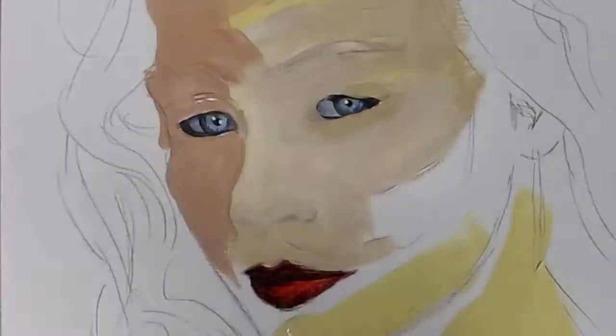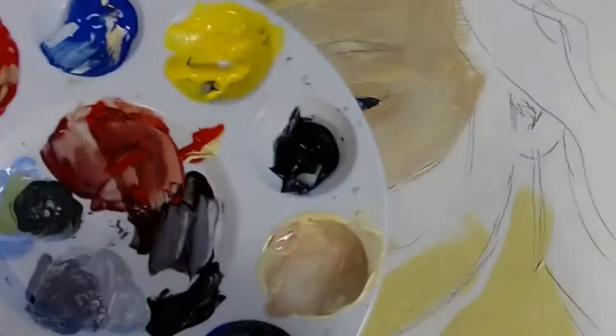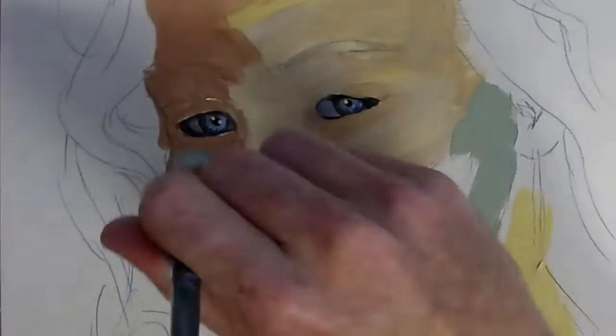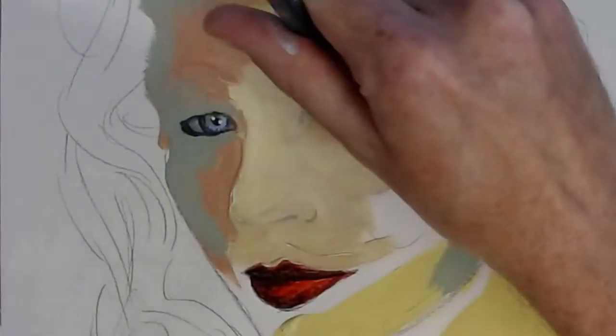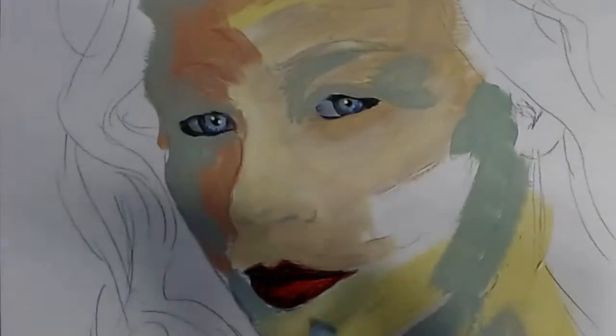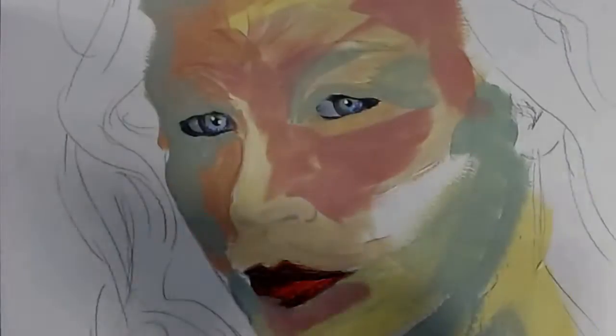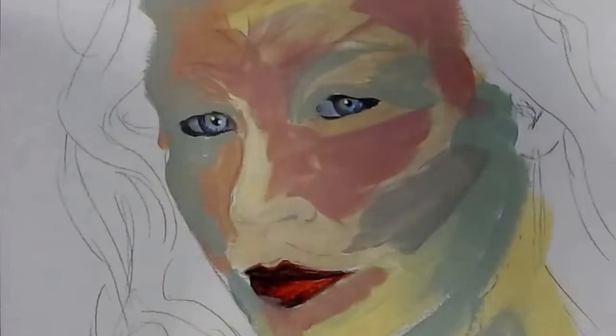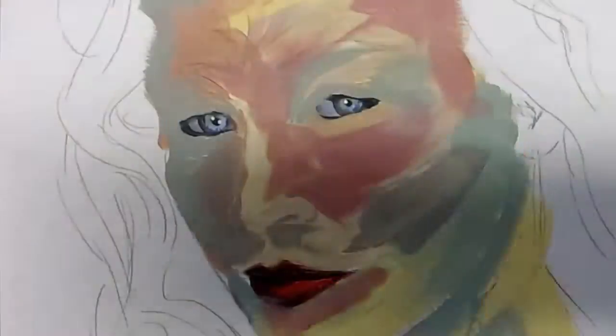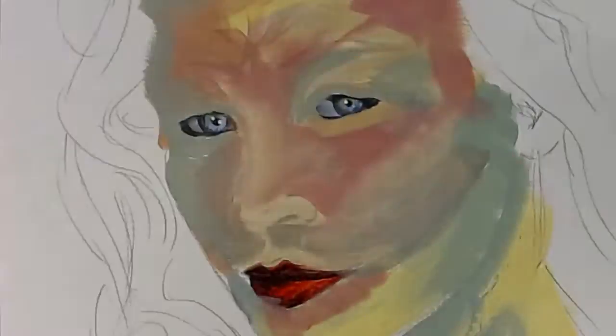Now, there is a tip that I want to tell you about painting with colors and painting skin. You never want to put white directly down on the painting surface. Just like I did there where I started off with yellows and I just dumped a bunch of white on top of it. I did that as an example to show you that you don't want to do that.